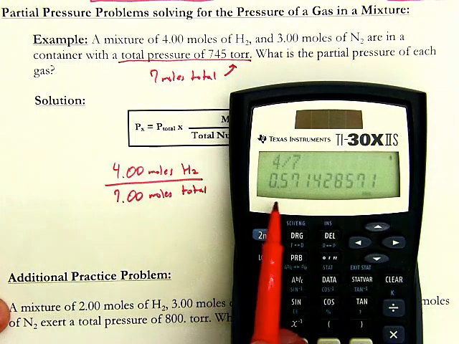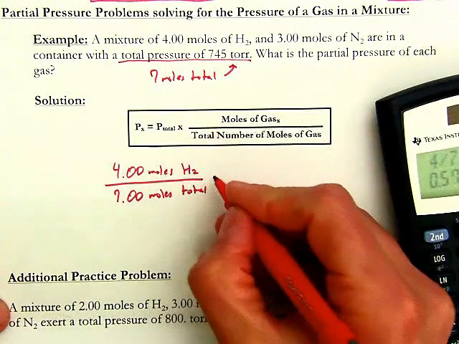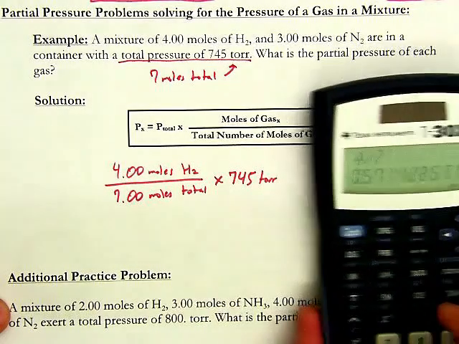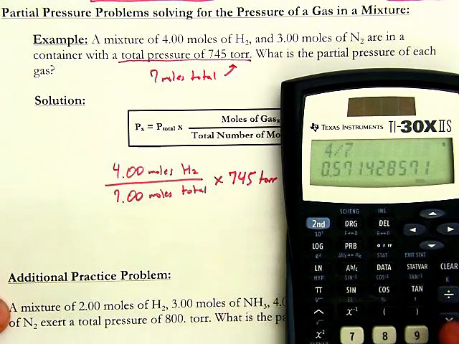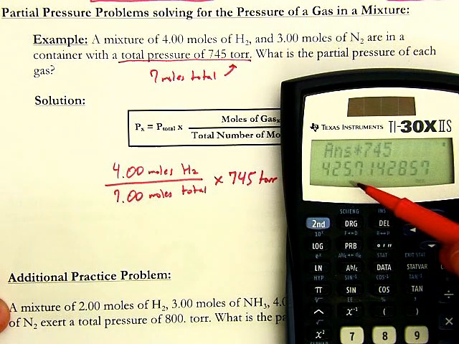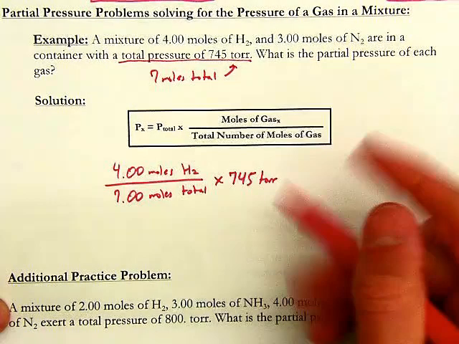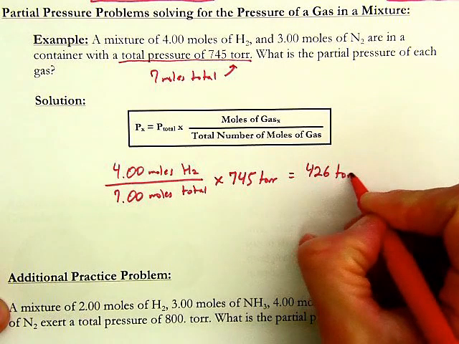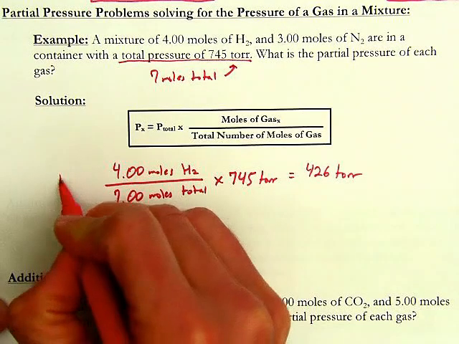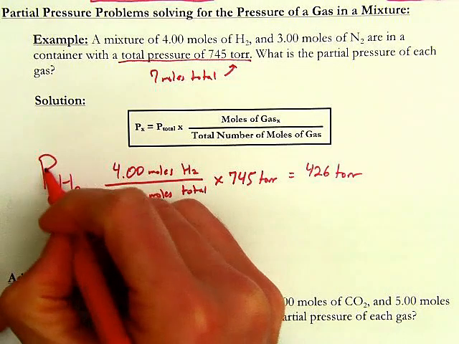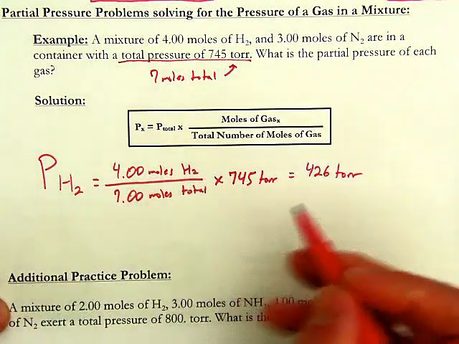So if you take that number times the total 745 torr, okay, so in the calculator here, I'm just going to say times 745, this number is how many torr are contributed by that gas. So I'm just going to round to 3 sig figs here, and that is 426 torr. Okay, and this is for the partial pressure of hydrogen. So I'll say P hydrogen equals.